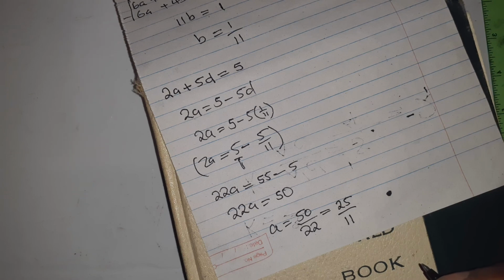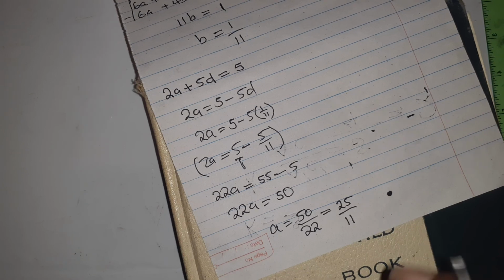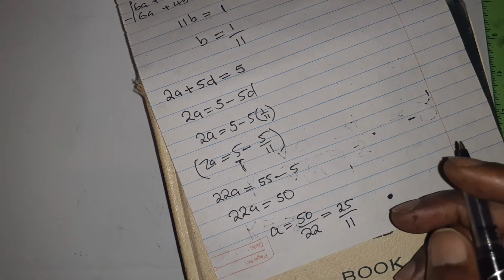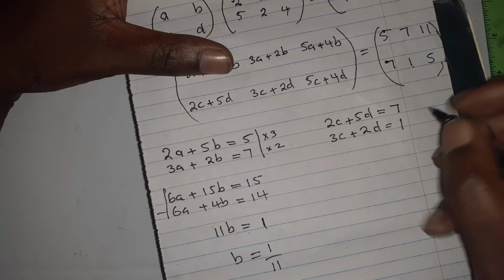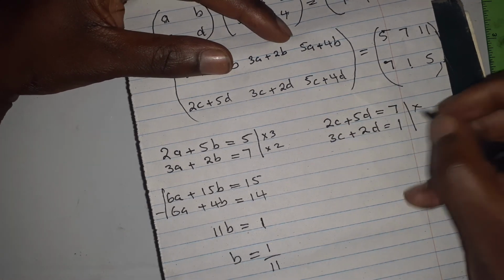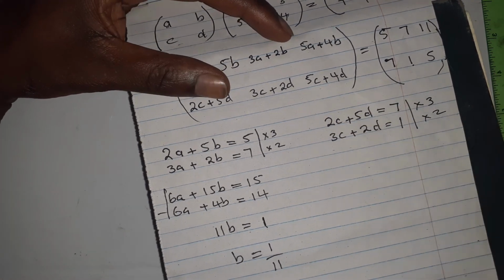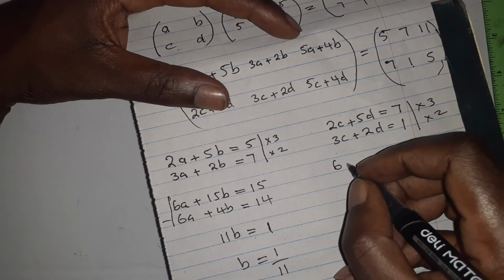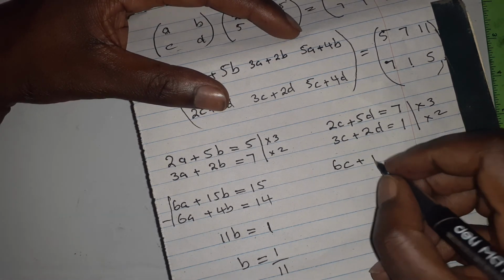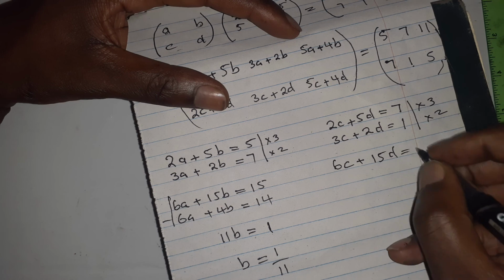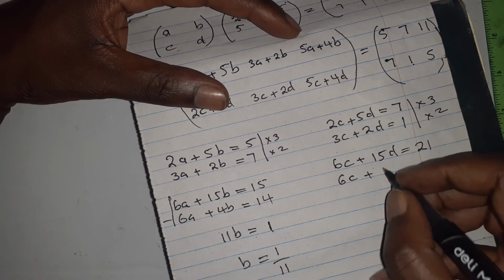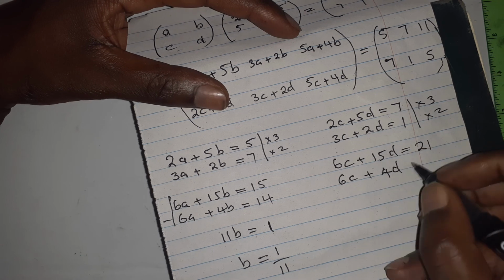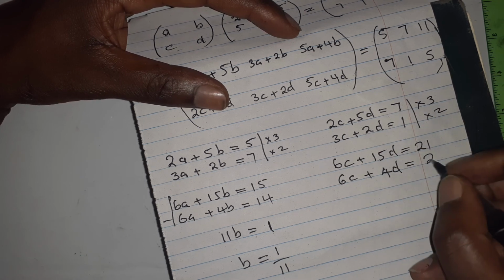Are we there? So, this is our A. Then we come to the other part. Remember also we need to have the same coefficient, so we can multiply this by 3, this by 2. What are we going to get? We're going to get 6c plus 15d is equals to 21. This one is going to be 6c plus 4d is equals to 2.